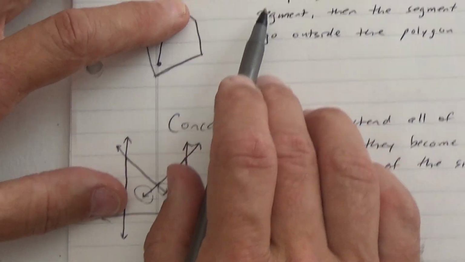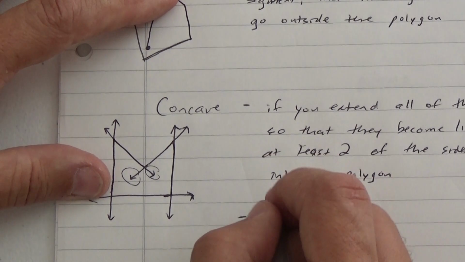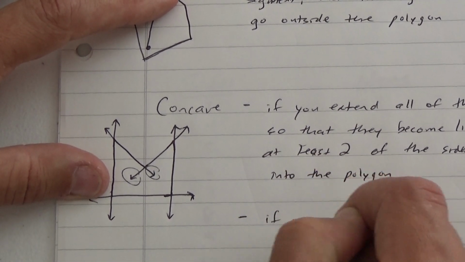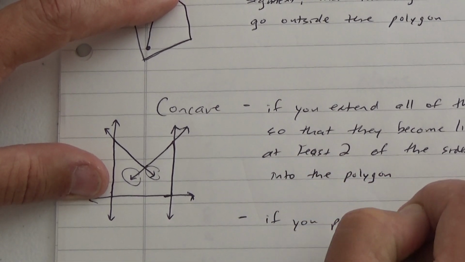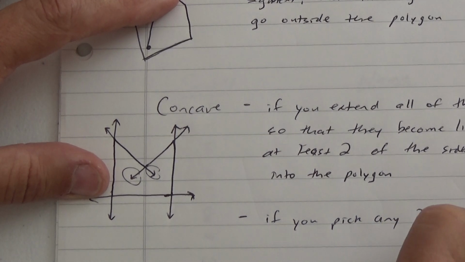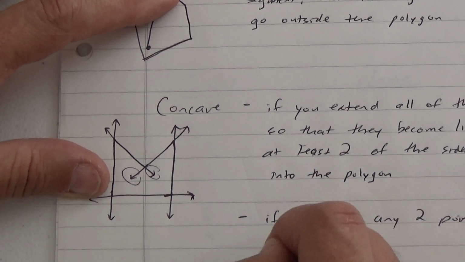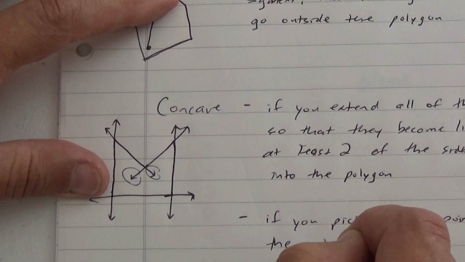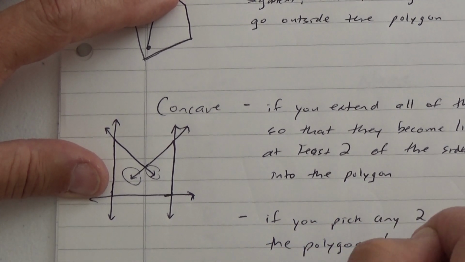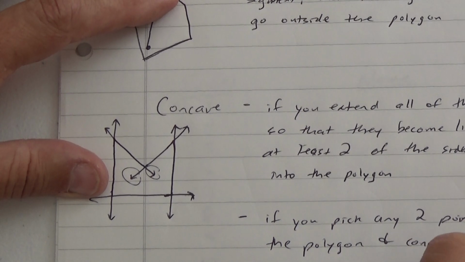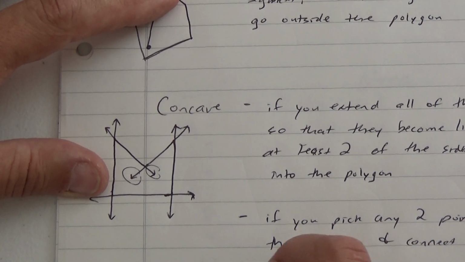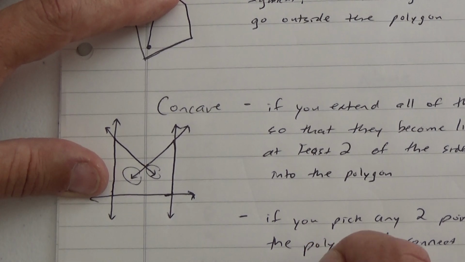Remember, it's going to start the same way as this one, if you pick any 2 points, okay? If you pick any 2 points inside the polygon and connect them with a segment. Remember, it's got to be a segment.